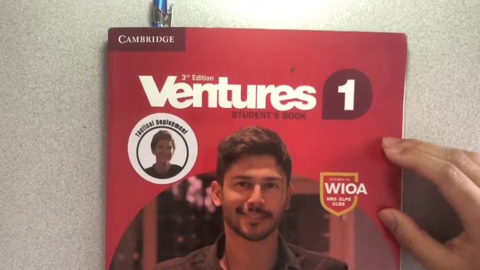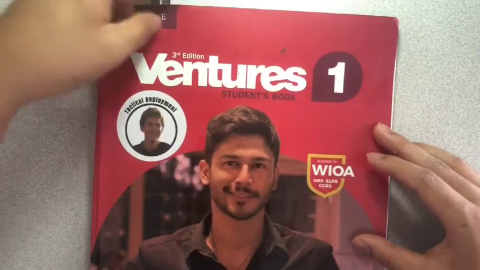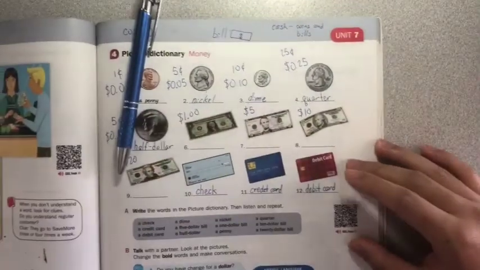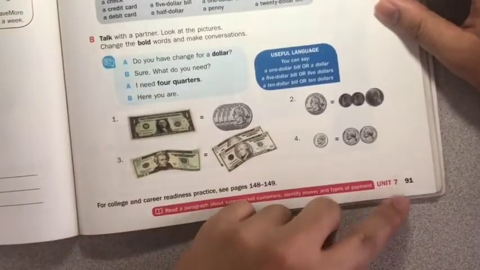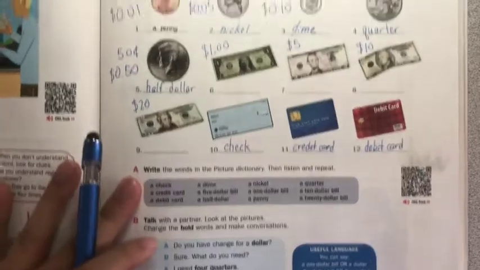Alright, let's talk about money. We're going to use the level 1 book to learn about some money today. It's okay if you don't have the book. We're only looking at one page. So, right now I'm looking at page 91 in the level 1 book. We're going to talk about money.